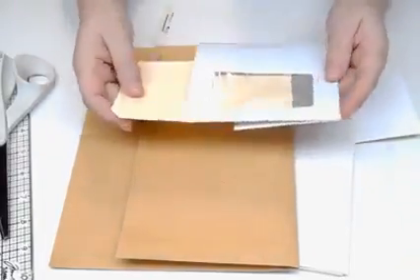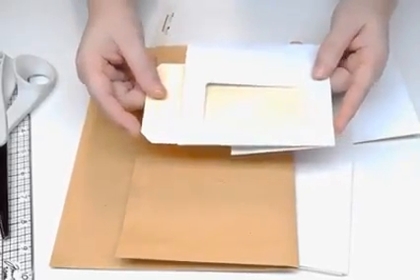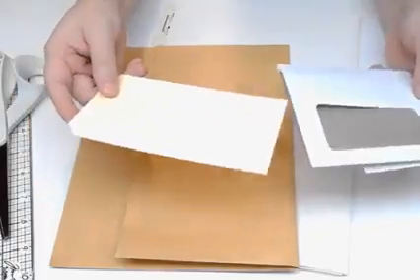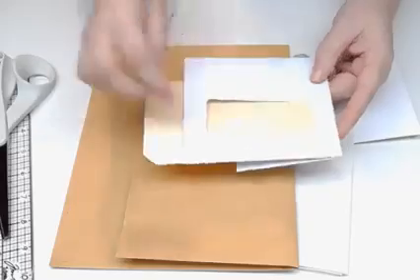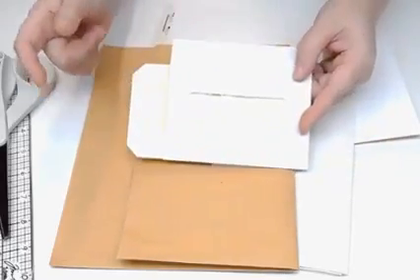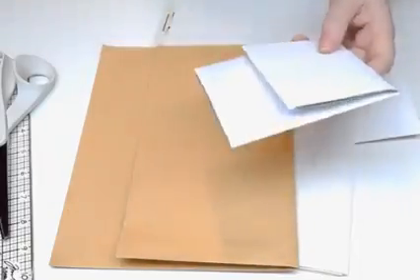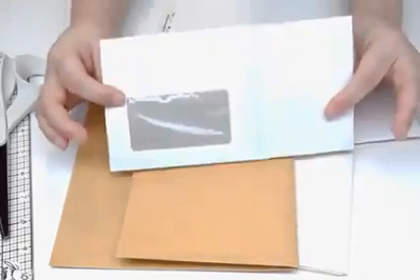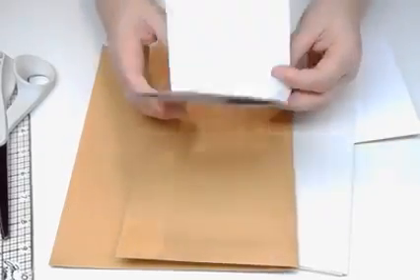I like window envelopes because if I have a cute little picture on my tag or journal card, whatever I'm sliding in there, I can see that through my window, and that makes a cute little pocket. So envelopes are quite useful because they come pre-sealed. You can do all kinds of things with envelopes.